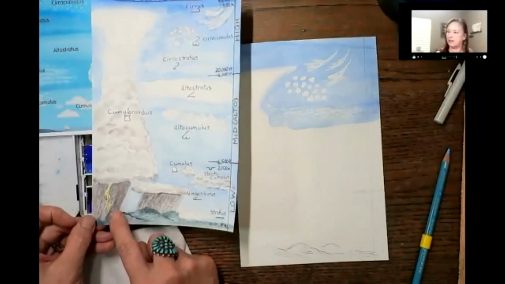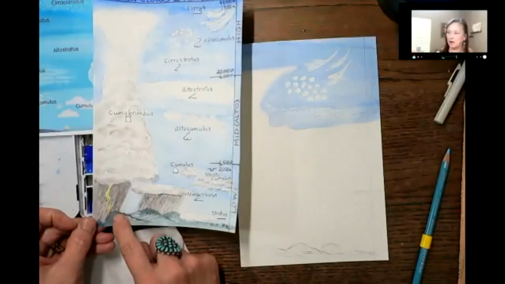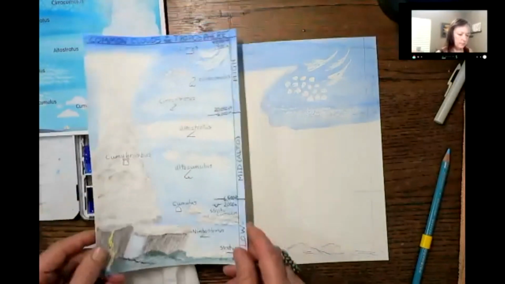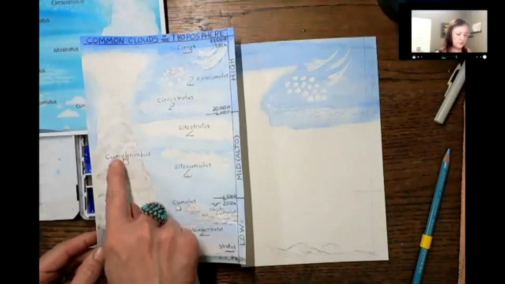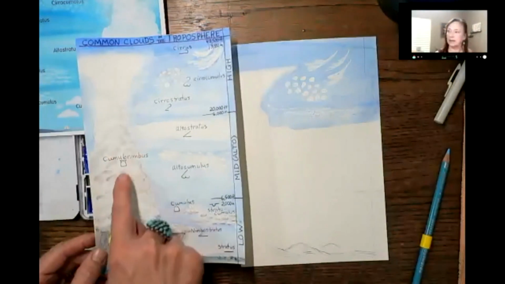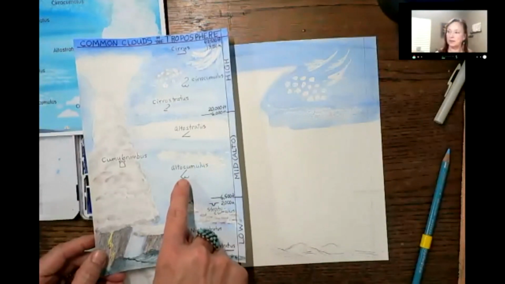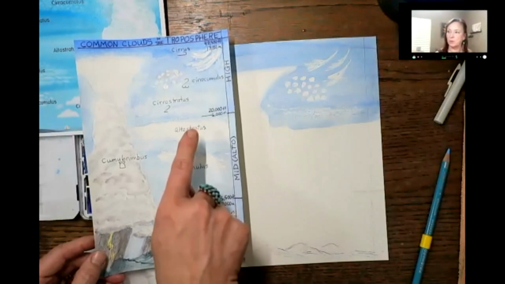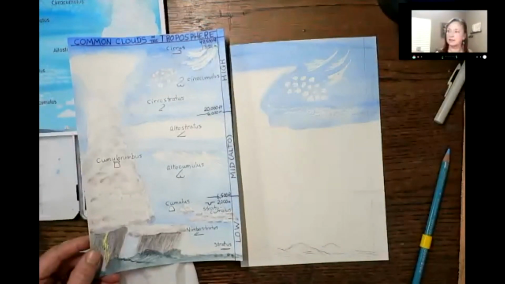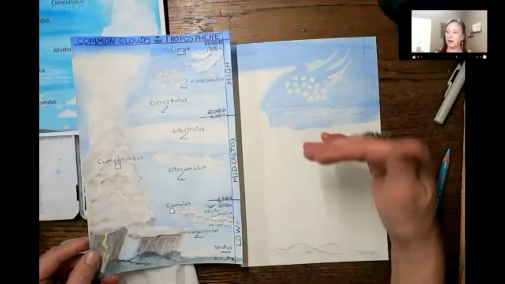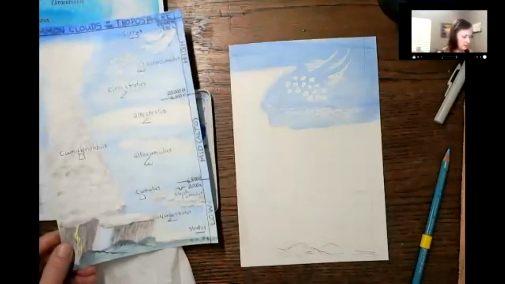I messed up here. This rain should have come all the way down, but that's okay. And then I went in after I was finished and labeled them and put the cloud symbols so I can remember where everything is. So I would continue to do that on there.